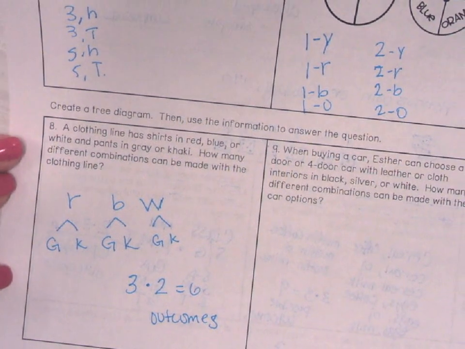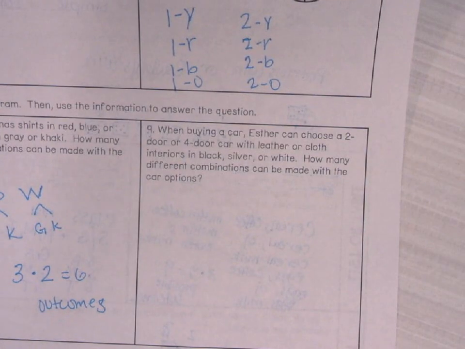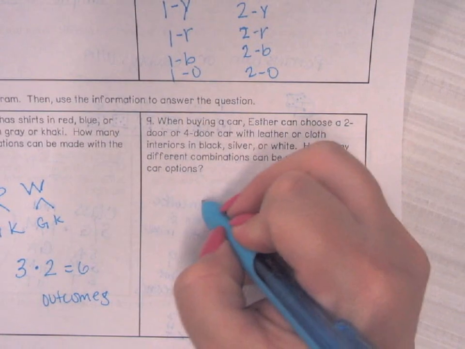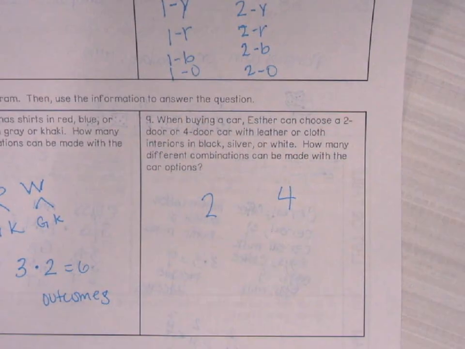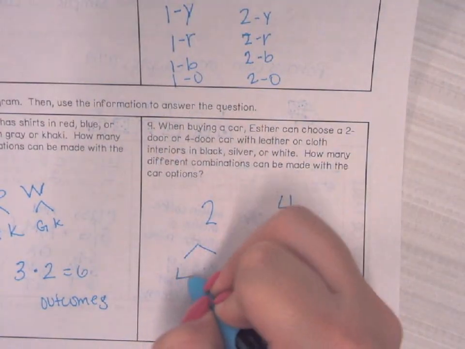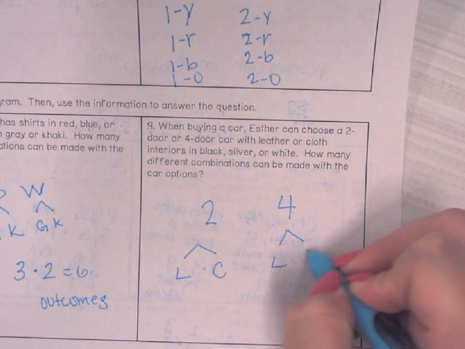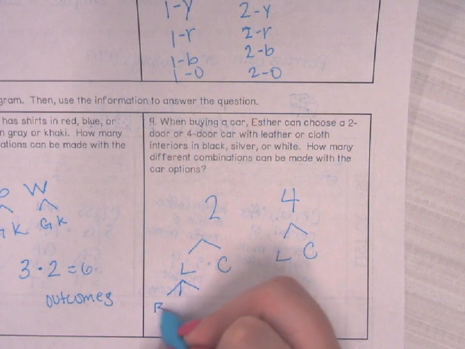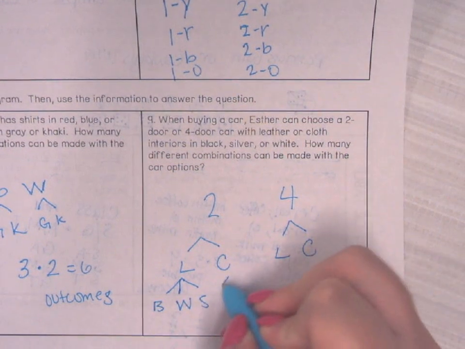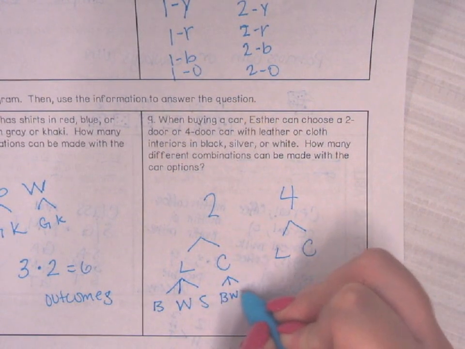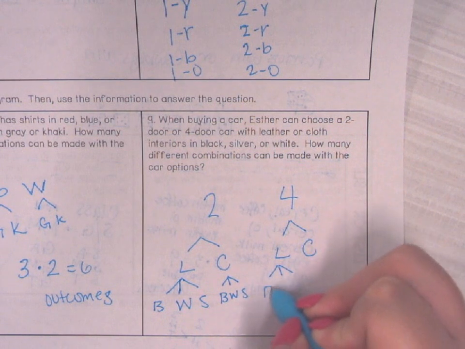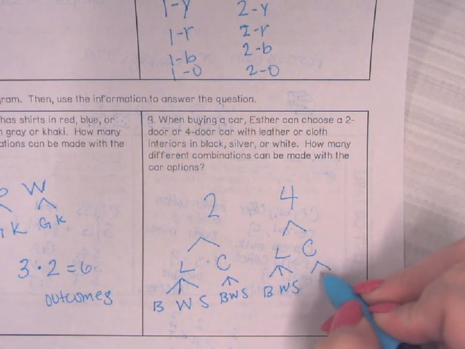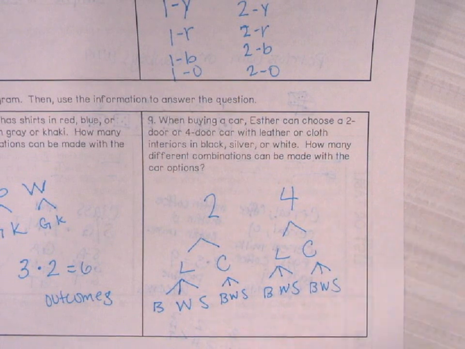Okay. Number 9, when buying a car, Esther can choose 2-door or 4-door. She can choose leather or cloth for each of those. And if she chooses leather, then she can choose between black, white, or silver. Okay? So you can either do one of 2 things.